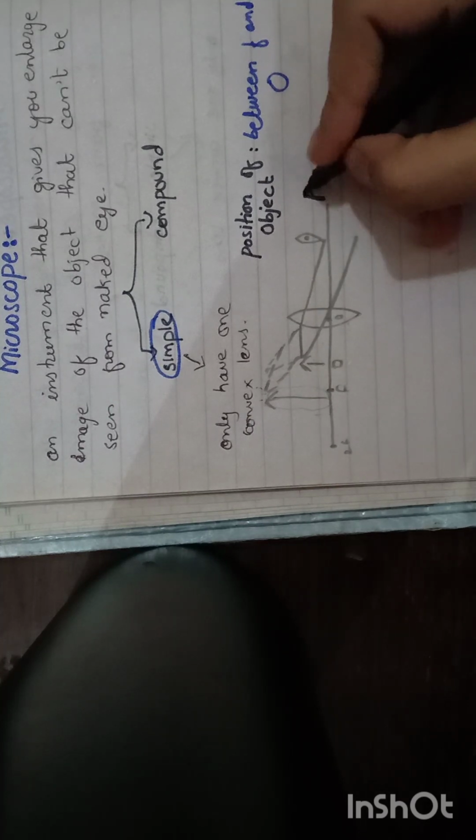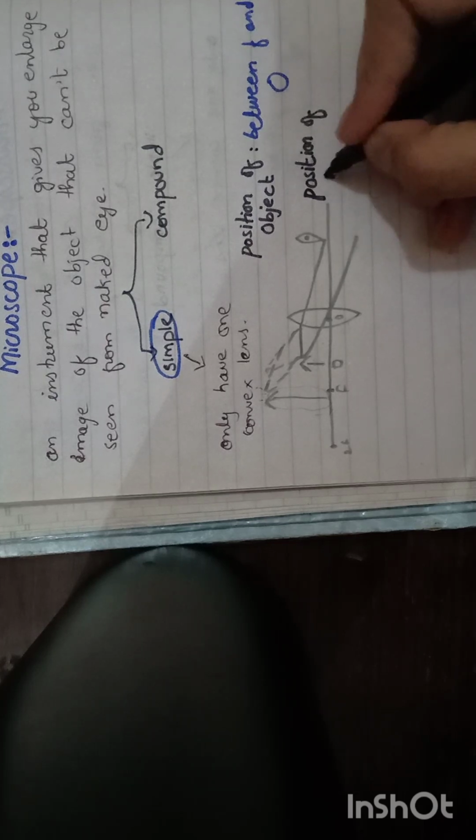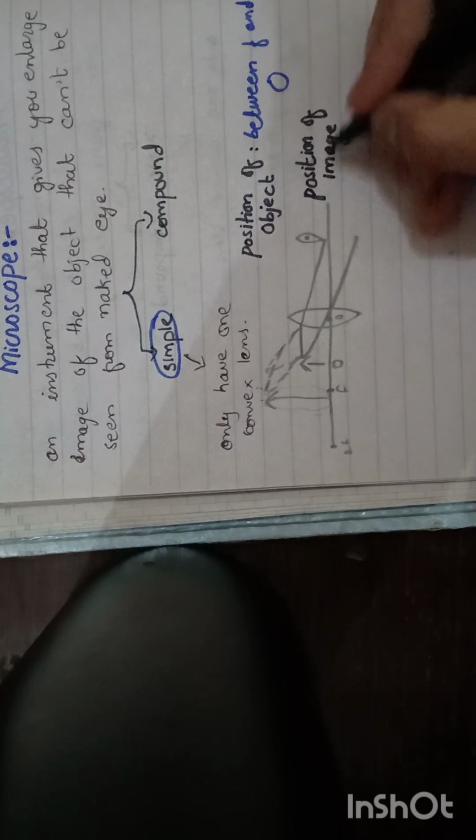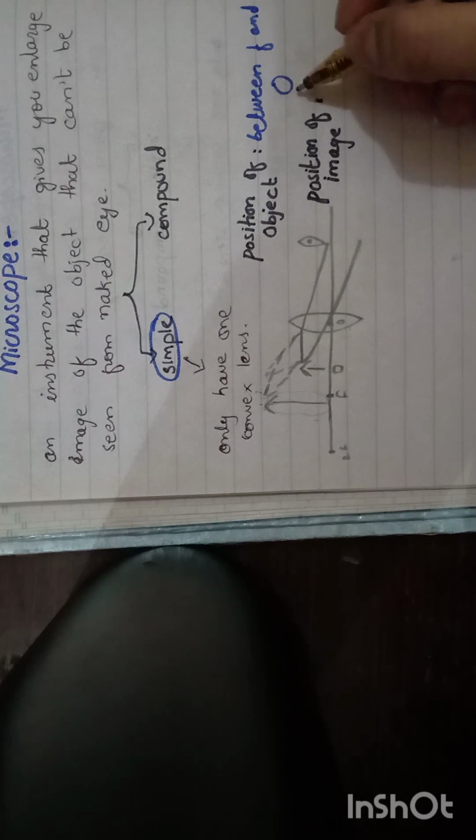What is the position of the image now? The position of the image we are talking about, right? So the position of the image here will be near the, let me write and then I'll tell you.